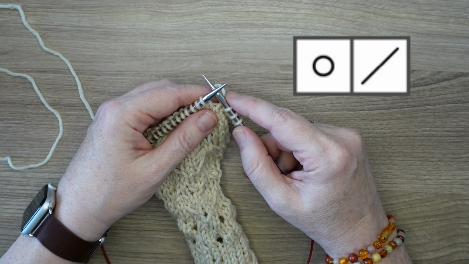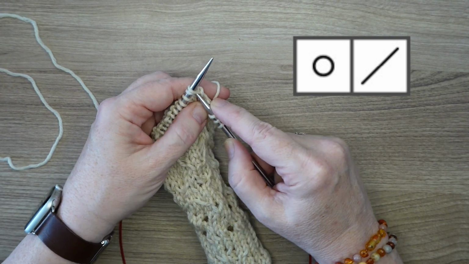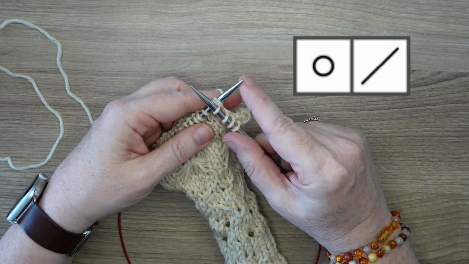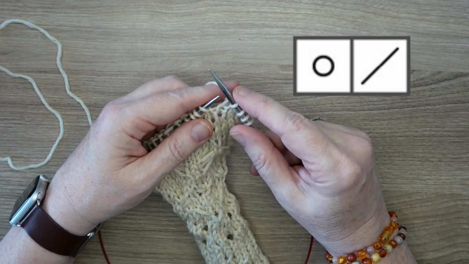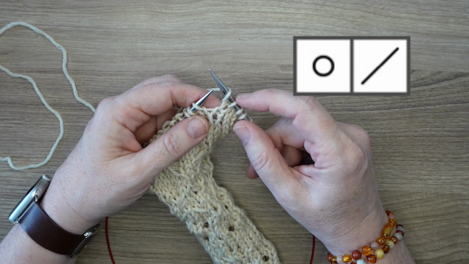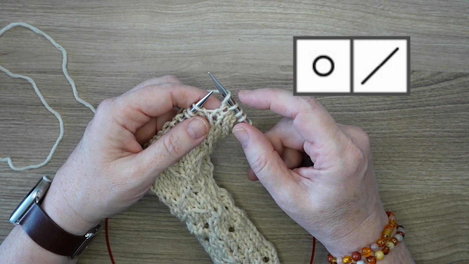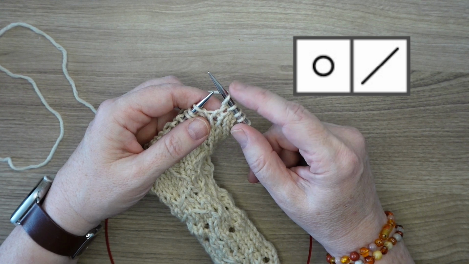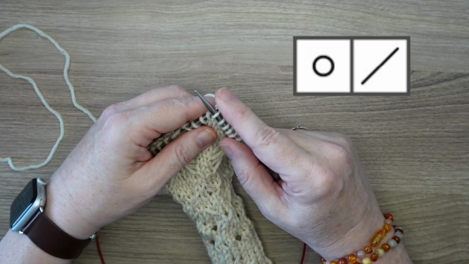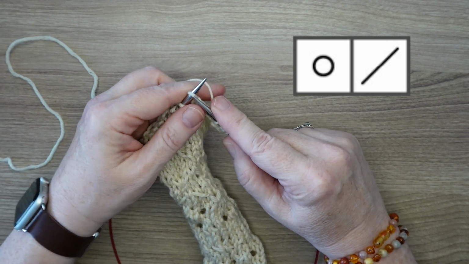The stitch combination knit two together yarn over. You are going to treat the next two stitches as if they were one and knit them together. And then you are going to scoop up your working yarn. So you decreased one stitch by knitting two together, and you increased one stitch again by your yarn over, so you still have the same amount of stitches.